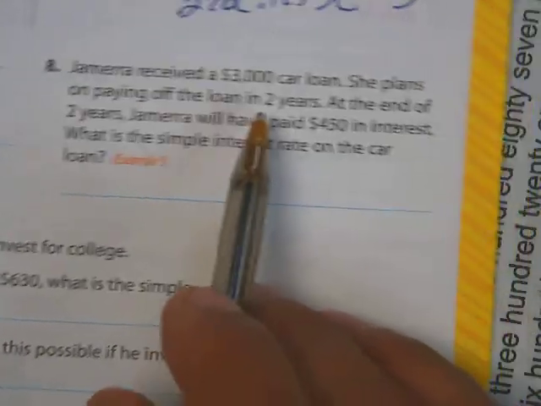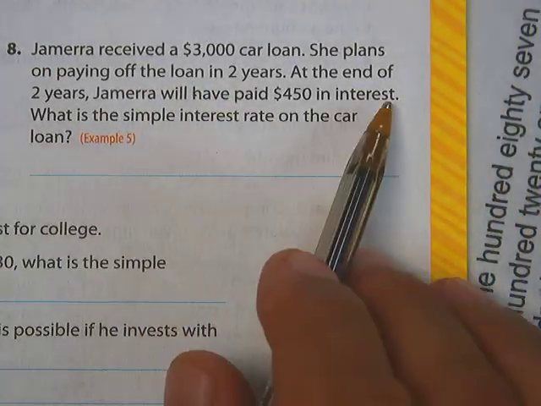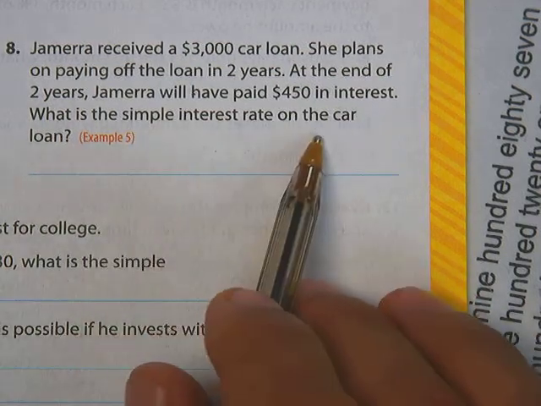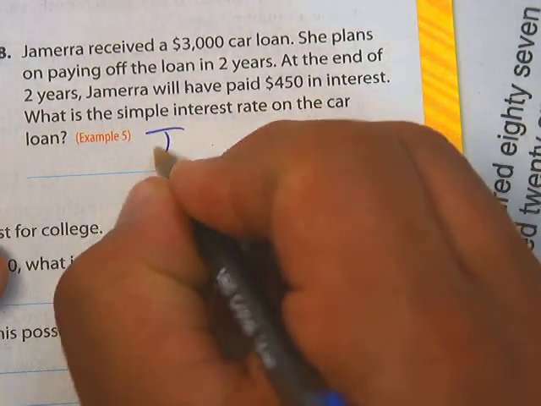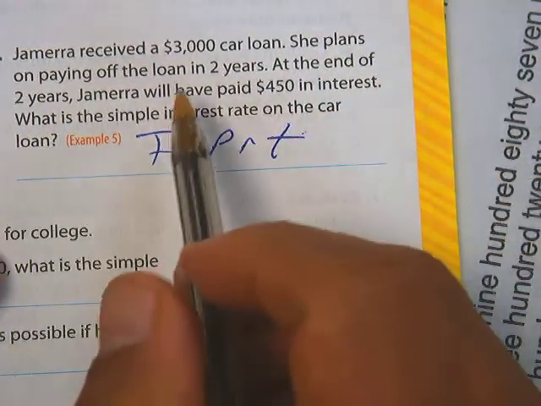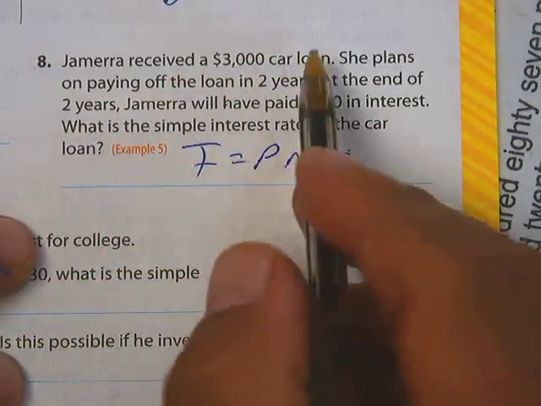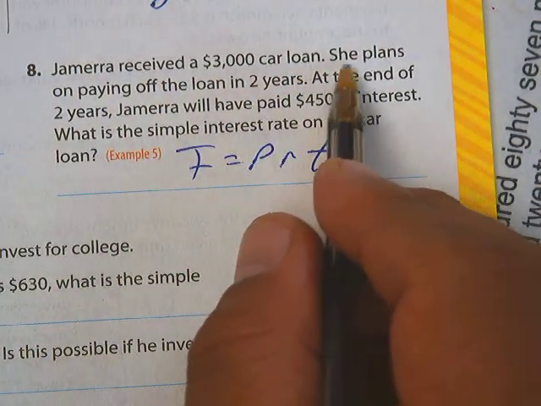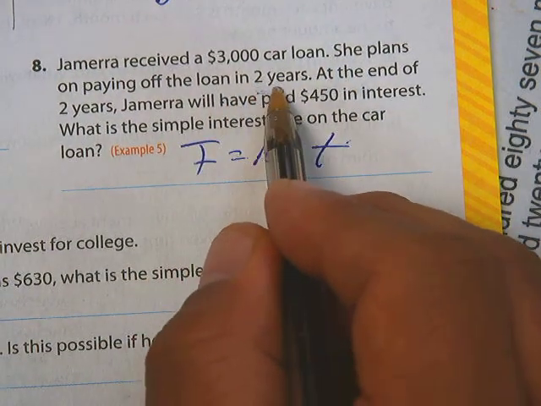Okay, so now you get number 8 to figure out on your own. It only goes up to number 9, so I did most of them. At least I set up the equations for you. Oh, this one is asking for this. Let me see here.